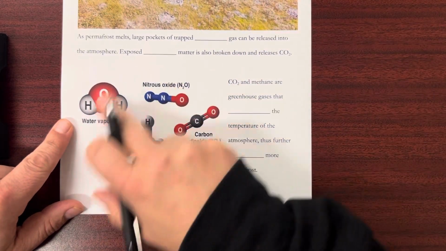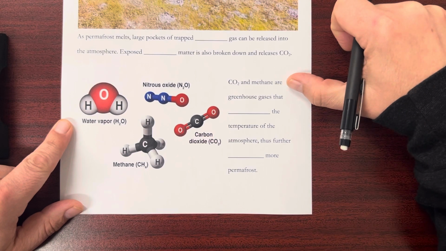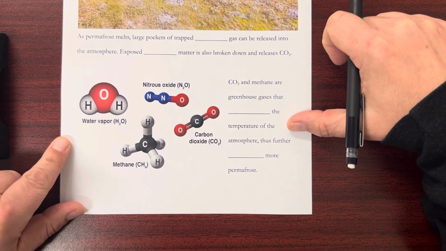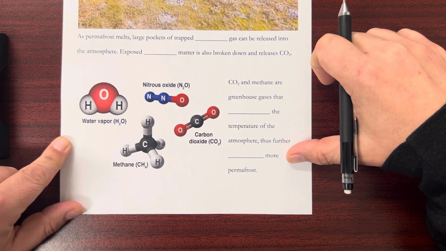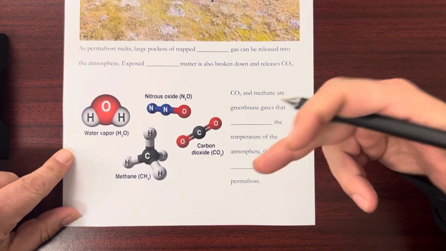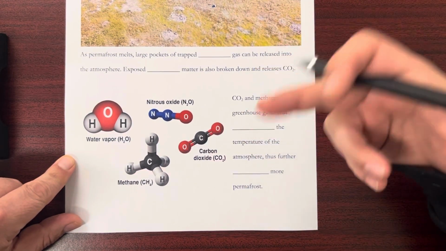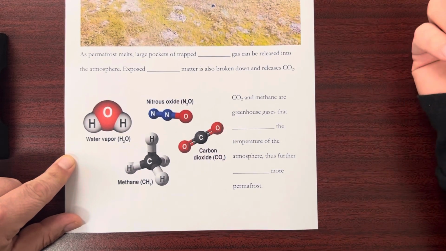All right, final thing here. So we've got some of the greenhouse gases, the actual molecules there. CO2 and methane are greenhouse gases that increase the temperature of the atmosphere, thus further melting more permafrost. So we have another positive feedback loop. The warmer it gets, more permafrost melts, which causes more warming, which means more permafrost melts.